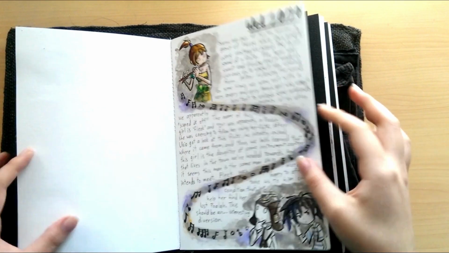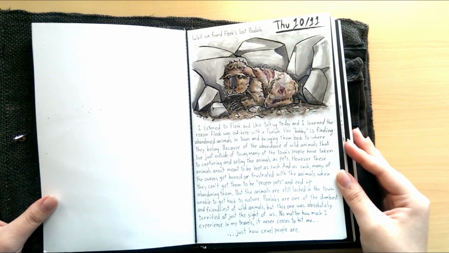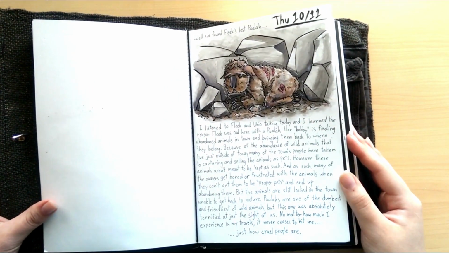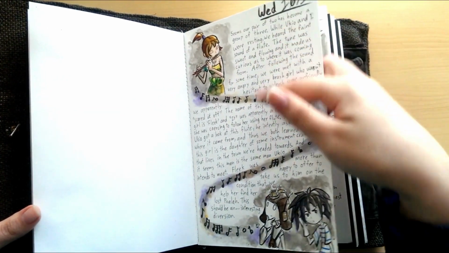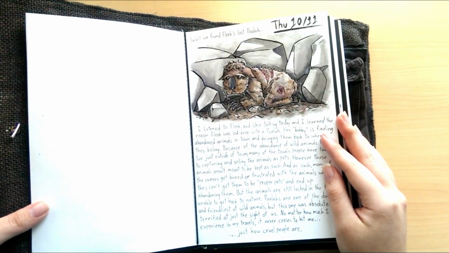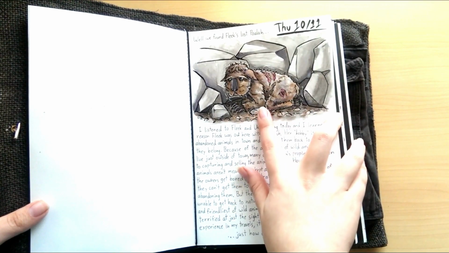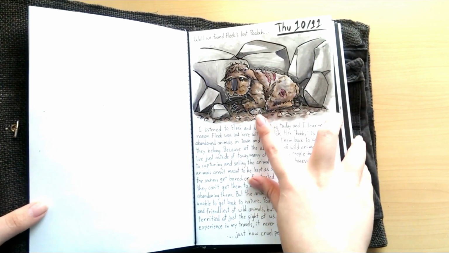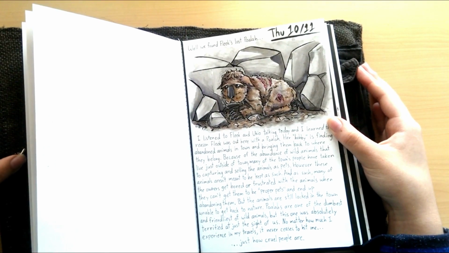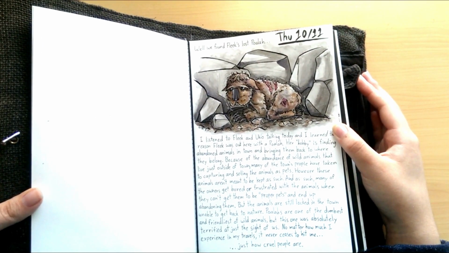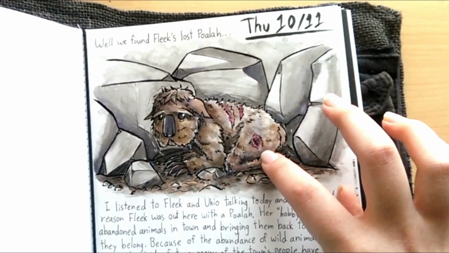Day 11's prompt word was cruel, and it ties in, obviously, with what's going on on this page. If you read the words, it ties into here, and there's this animal, a koala. Again, a fictitious animal, doesn't exist as far as I know, and as you can see, it's been treated pretty cruelly.